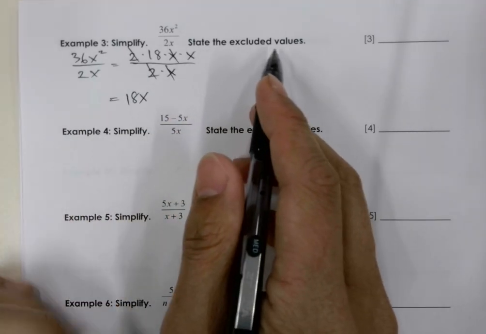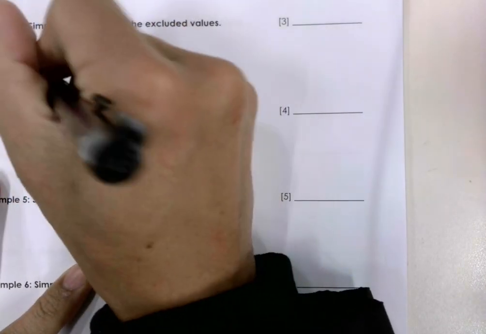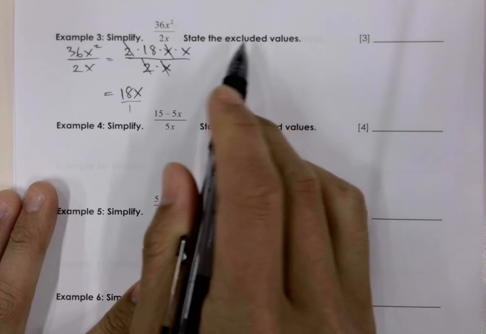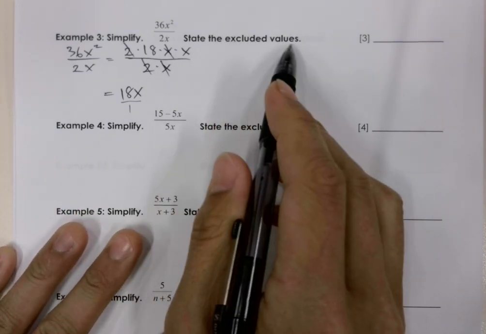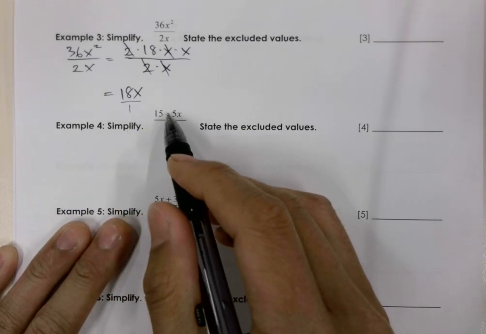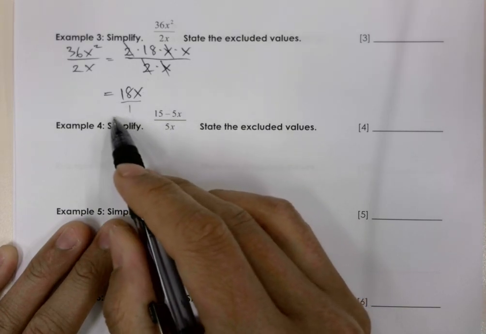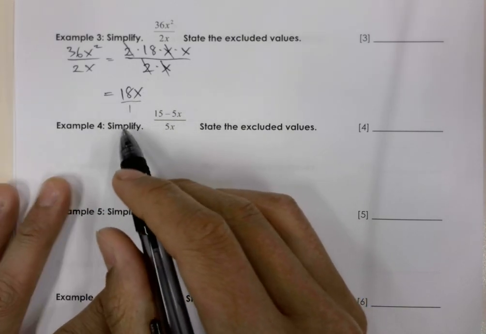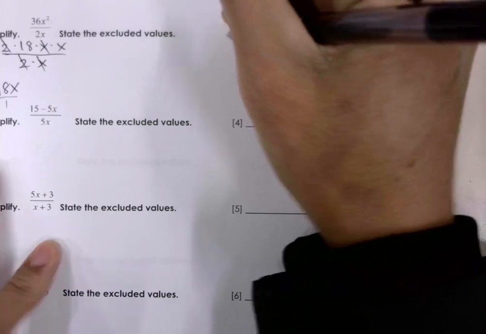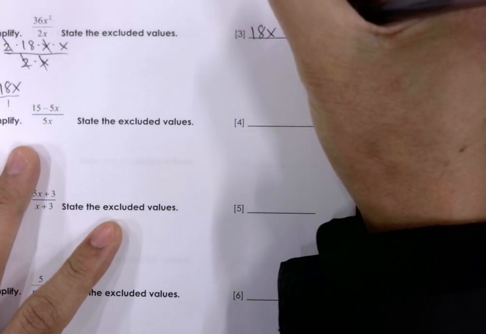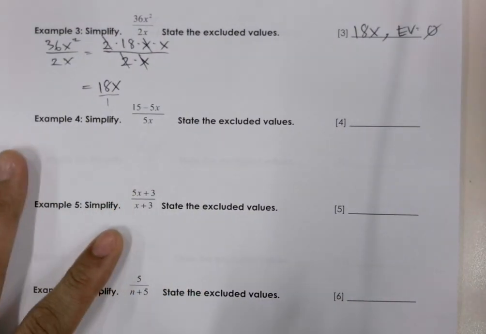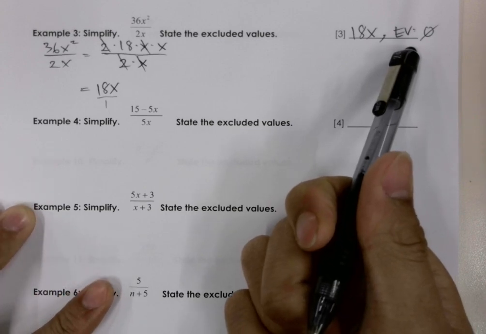And then you want to think about the excluded values. Well, let's say it was 18x over 1. What would be the excluded values? Well, what are excluded values? They are values for the variable that make the denominator equal to 0. So is there any value for x that will make the denominator here equal to 0? No, there's not, because the denominator is a constant. It is 1. So I'm going to say 18x is the simplified form, and the excluded values are nothing, so the empty set. No values for the excluded value.